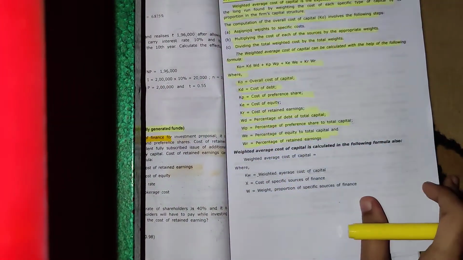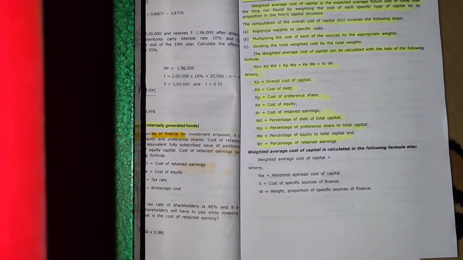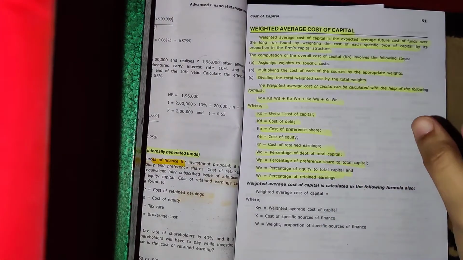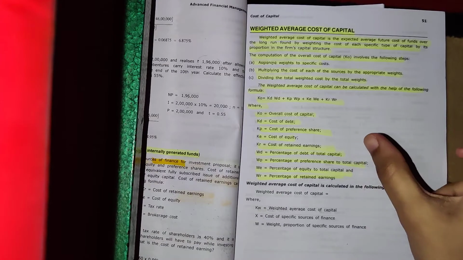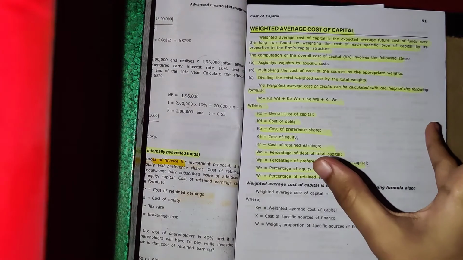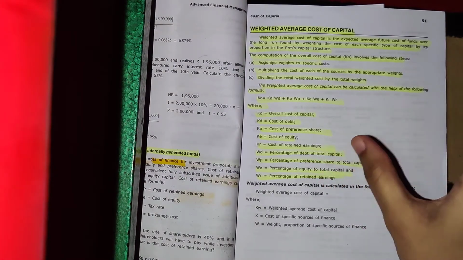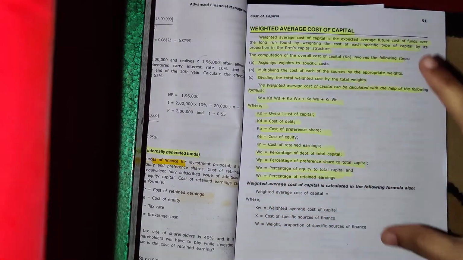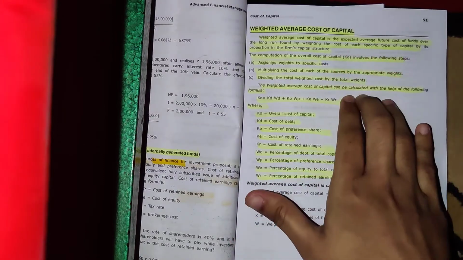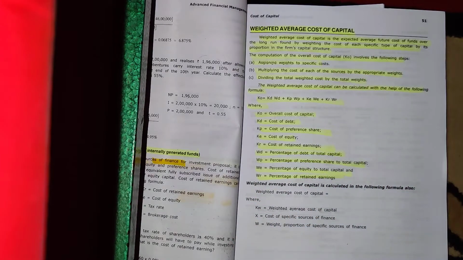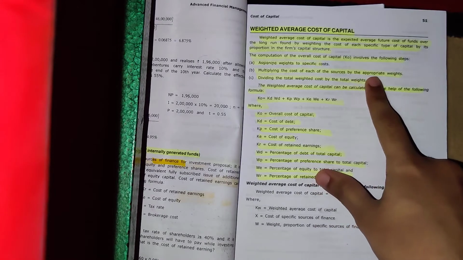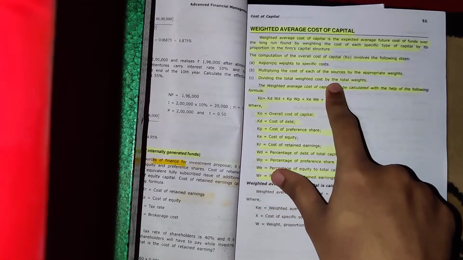Now, let's move on to your last topic in this particular chapter, that is weighted average cost of capital. Under your weighted average cost of capital, it is nothing but the expected average future cost of funds. This particular cost of fund is expected over the long running of the particular business, based on the capital which is being invested in the company. Now, the computation of average cost of capital KO involves the following steps. These are the steps that you need to take into consideration while calculating the weighted average cost of capital. Firstly, assigning weights to specific cost, multiplying the cost of each of the sources by appropriate weights, dividing the total weighted cost by total weights.